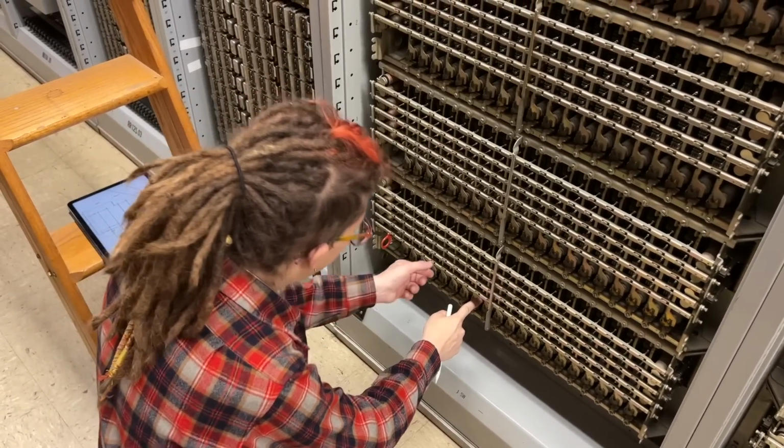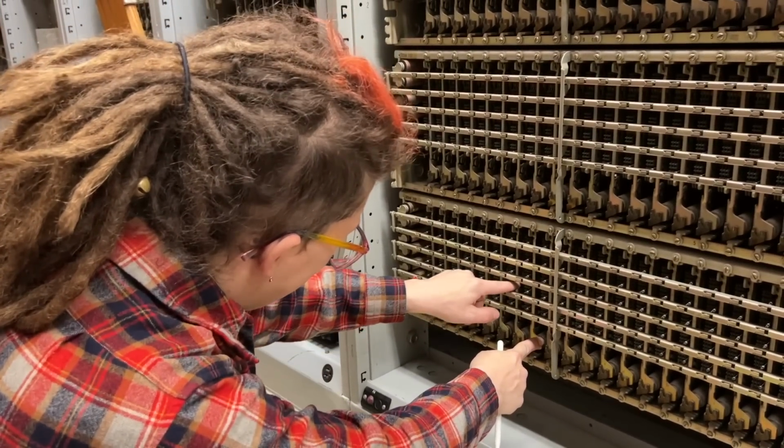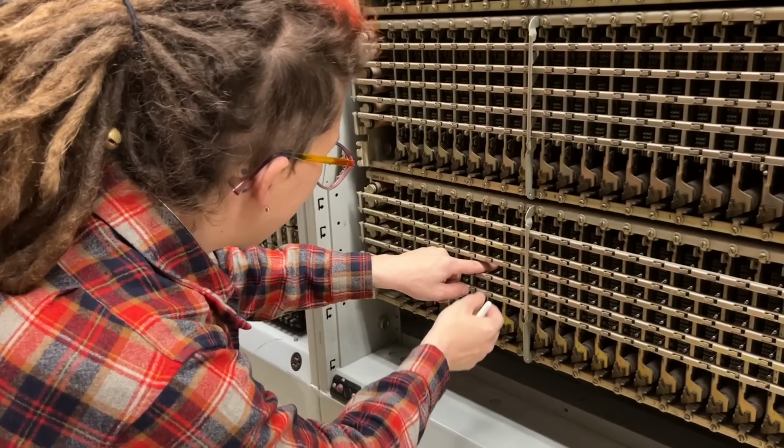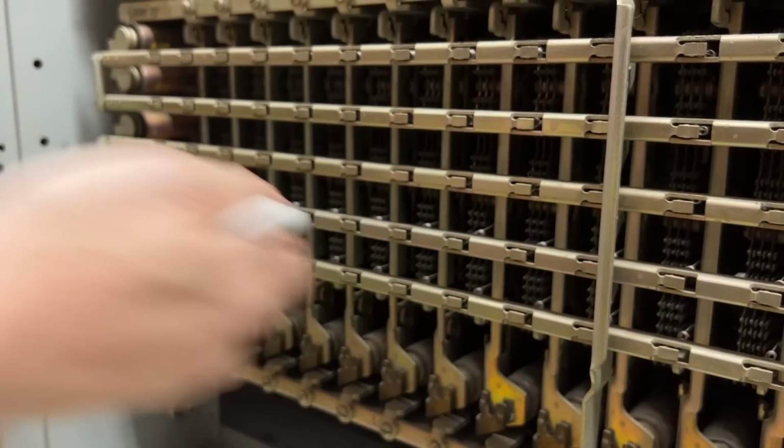So this is my call, and I need to figure out which of these cross points is active. It's this one right here. So horizontal 0, 1, 2, 3.